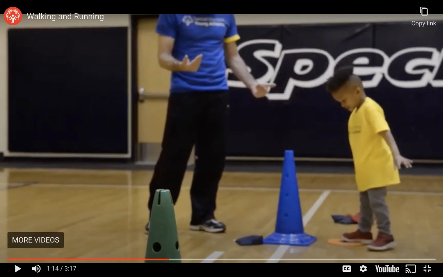The coach has placed a beanbag on a cone instead of the floor. The child runs, picks up the beanbag, and then places it on the cone near the starting line.